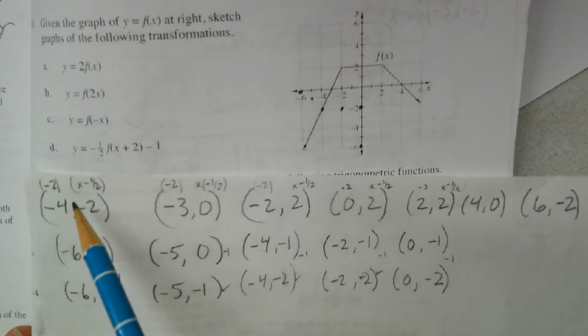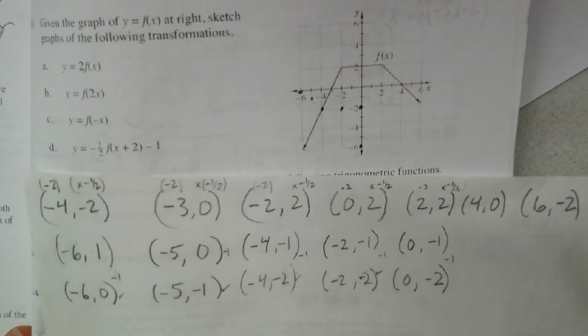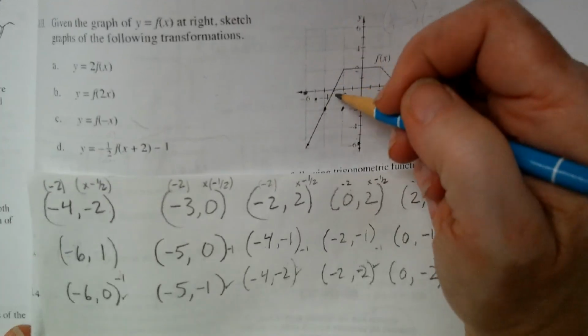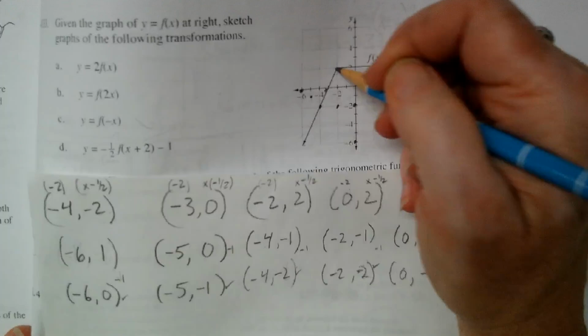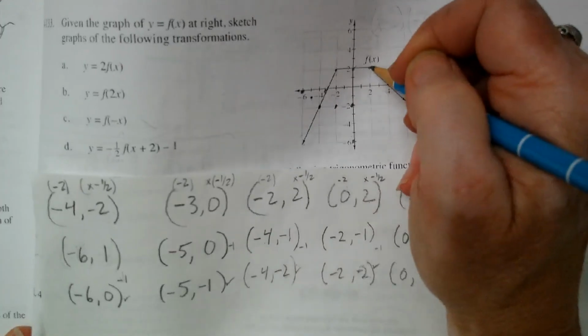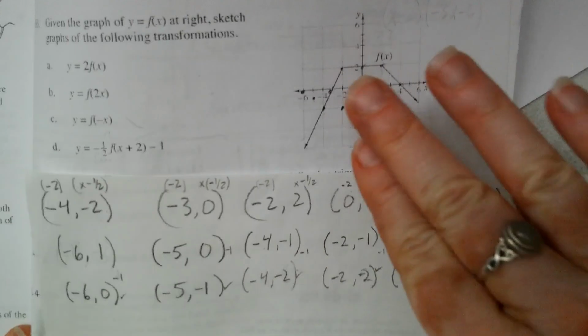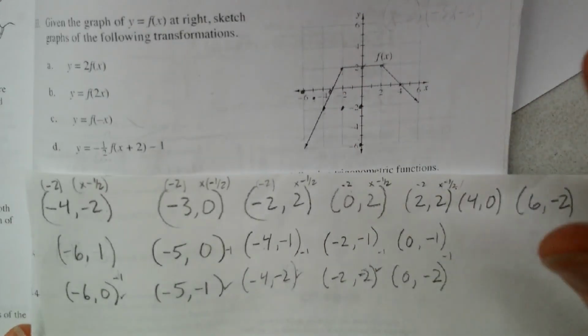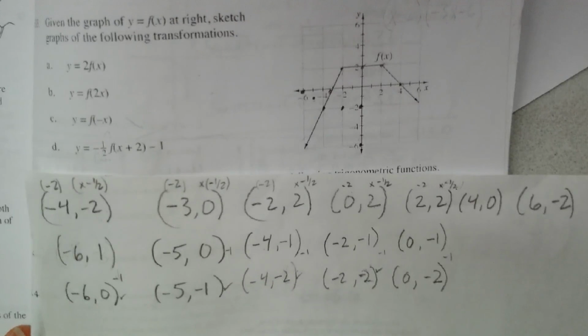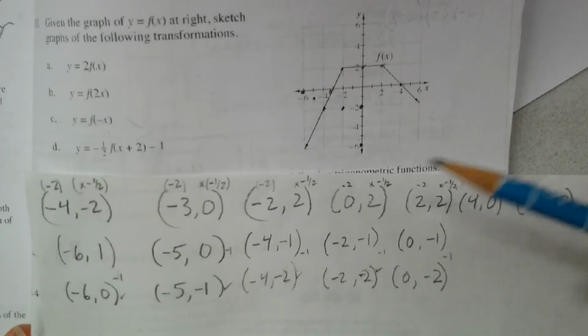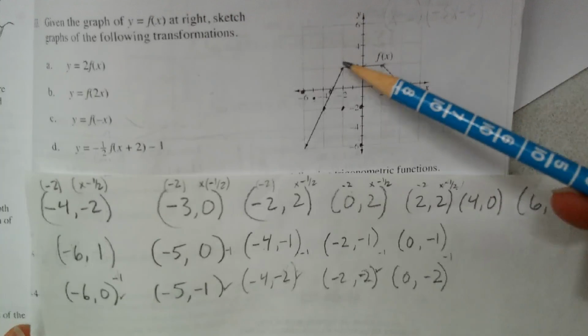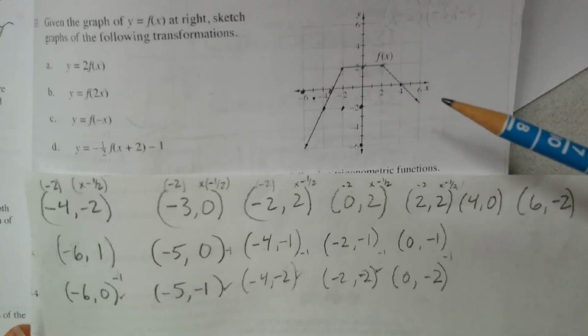So all of these ordered pairs, this top row, are some of the interesting points of the original graph. In my mind, I know it's going to get flipped upside down, squished, moved left, and moved down. But I can't do that in my mind, so I'm going to have to do it point by point.